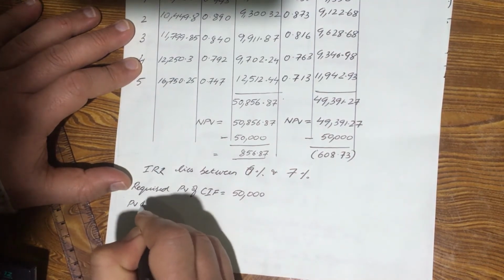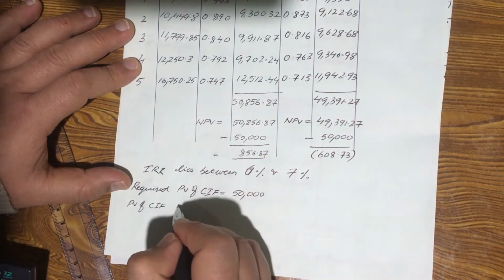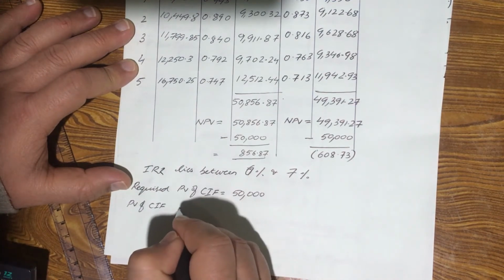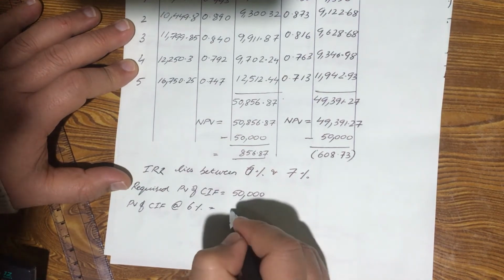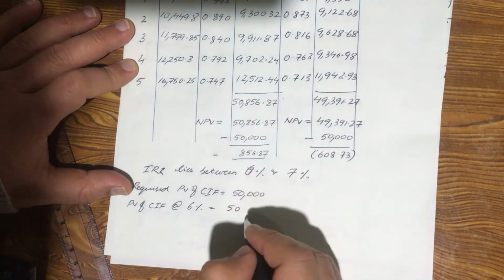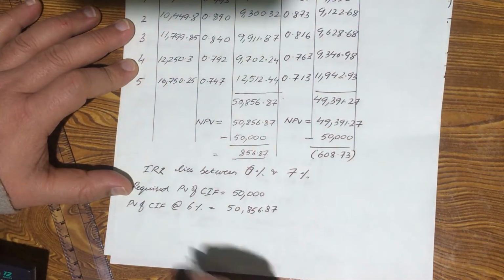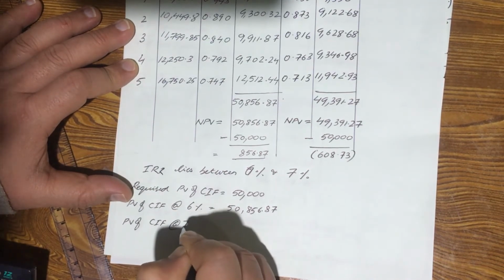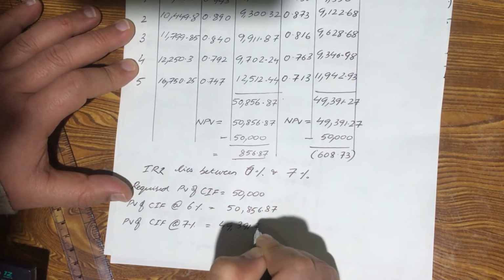Now the present value of cash inflow at 6% is 50,856.87, and the present value of cash inflow at 7% is 49,391.27 that we have found out.